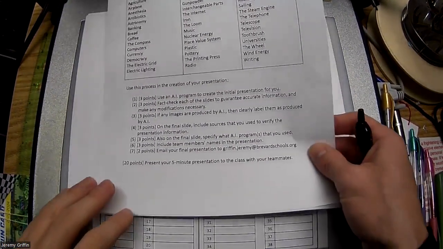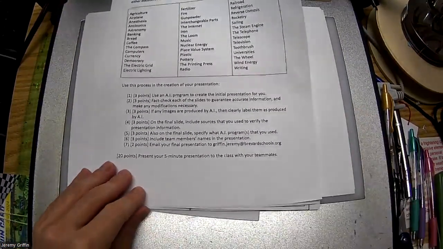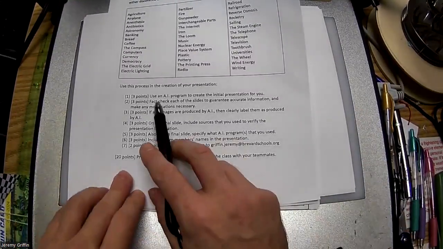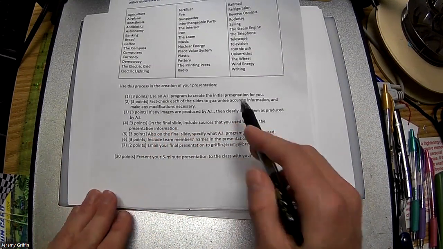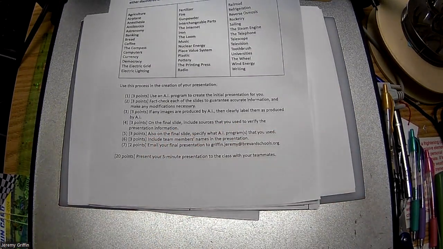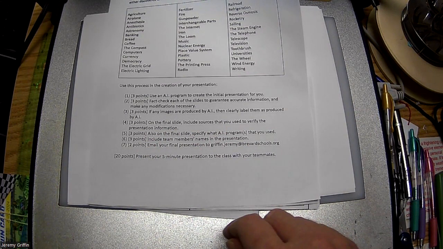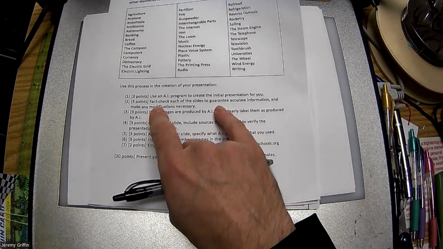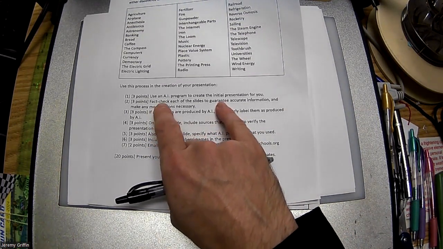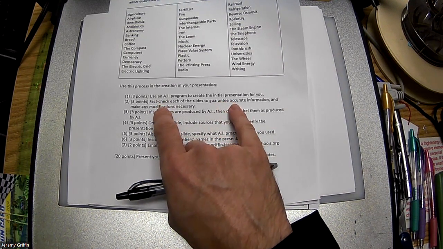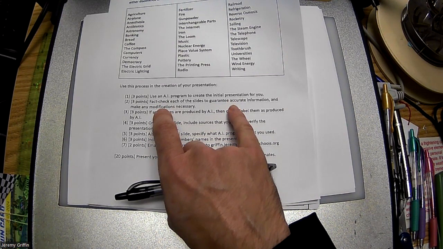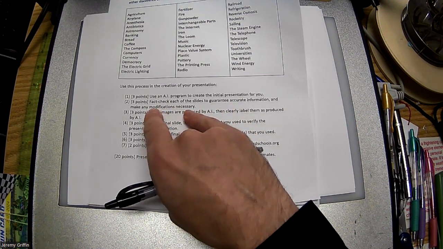So how do I want you to put this together? You and your teammates, let's go down this points rubric. I want you guys to use an AI program to just create the initial presentation. So go online, find an AI program, say like, create blah, blah, blah presentation, right? But then what I want you guys to do is go back and fact check each of the slides, make sure that all the information is accurate, find some sources where you can actually back everything up, right? Make any modifications that you want to do.